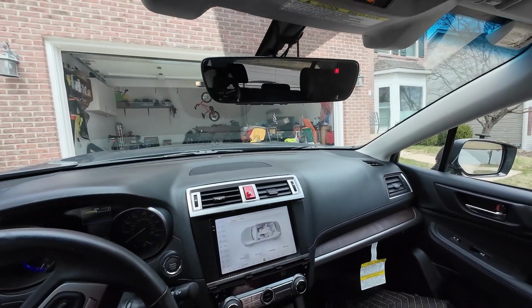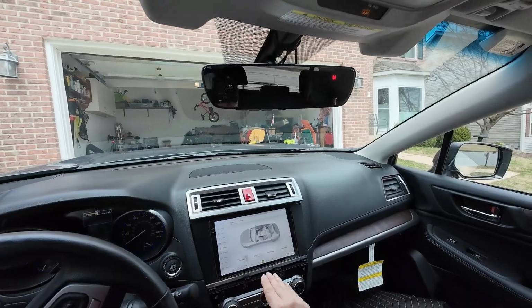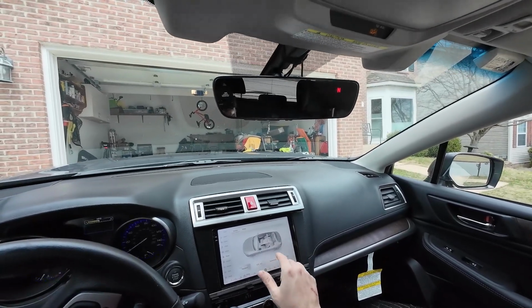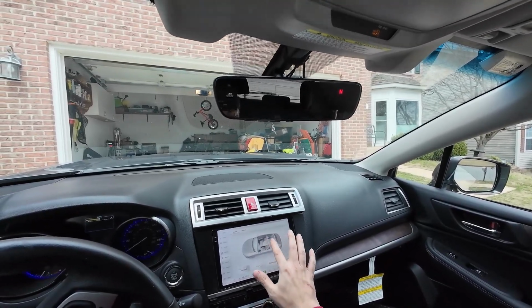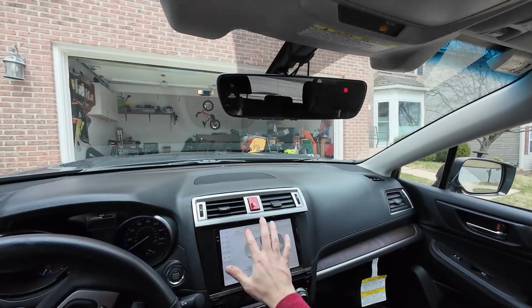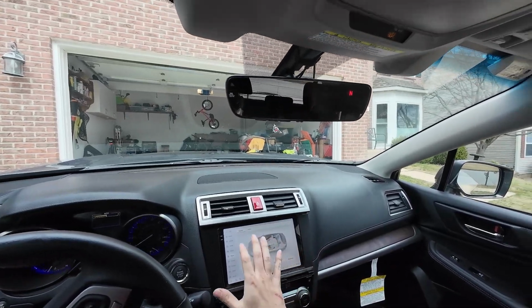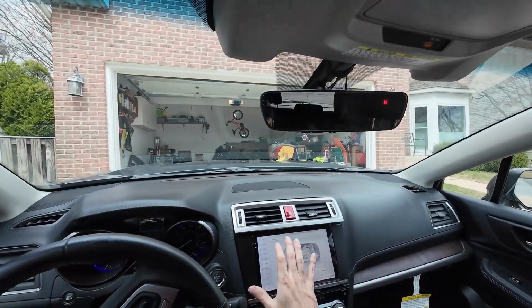Here we can adjust the sound if we want to have DTS enabled, sound stage, or change where we want the sound to be located. We can make those changes here. We're going to work with them under standard settings.